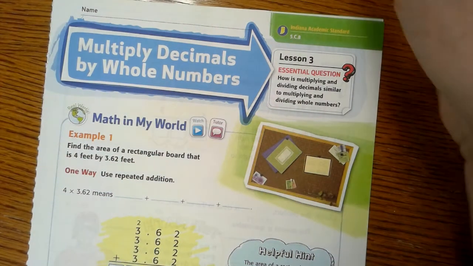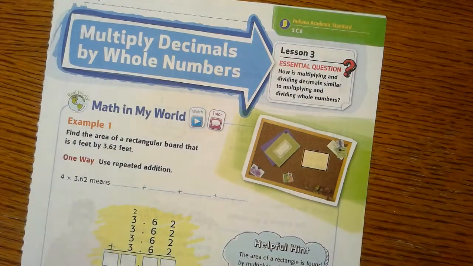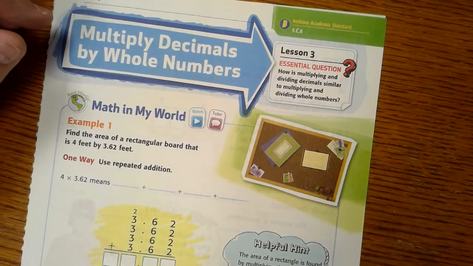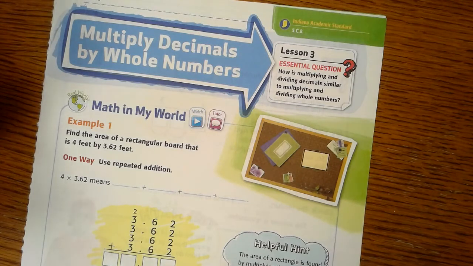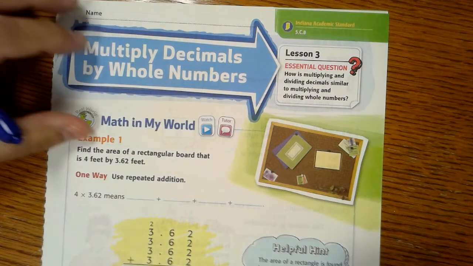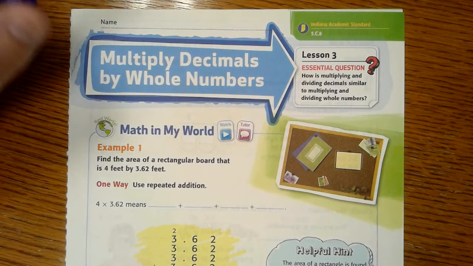Hello, guys. Let's get started on chapter 6. Chapter 6, lesson 3. Today, as you can see, we are going to be multiplying decimals by whole numbers.